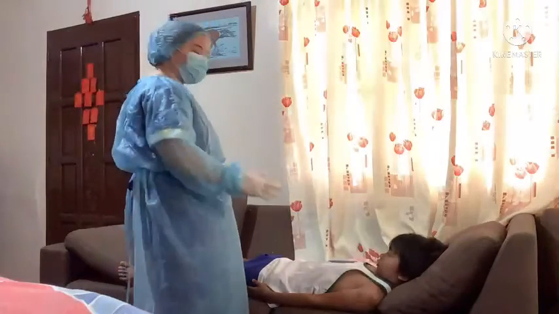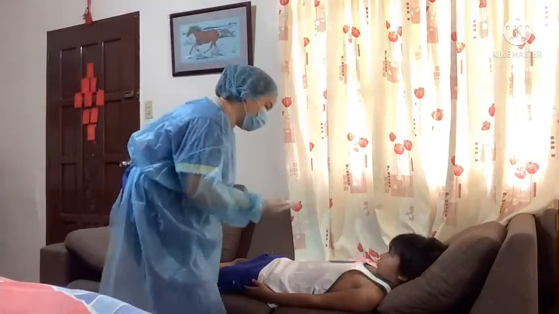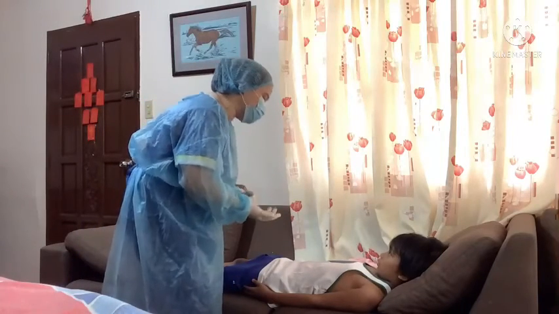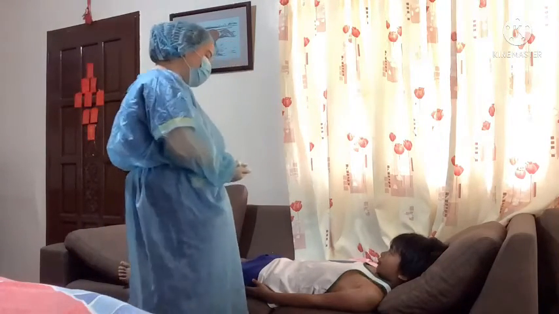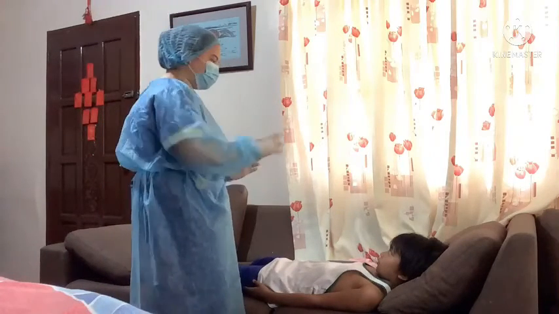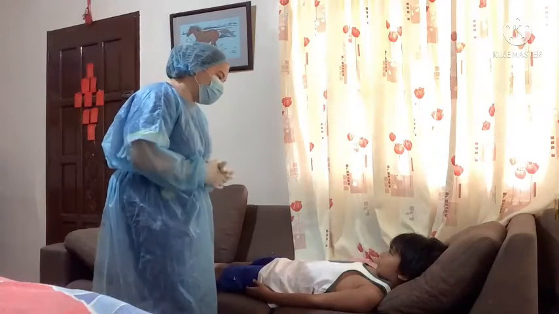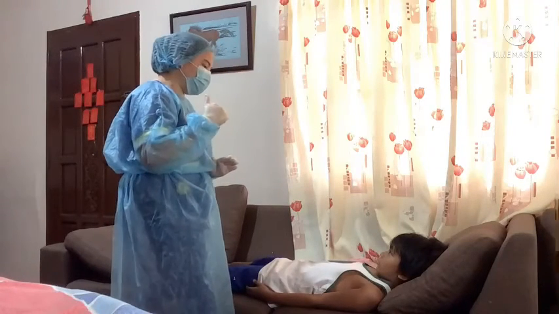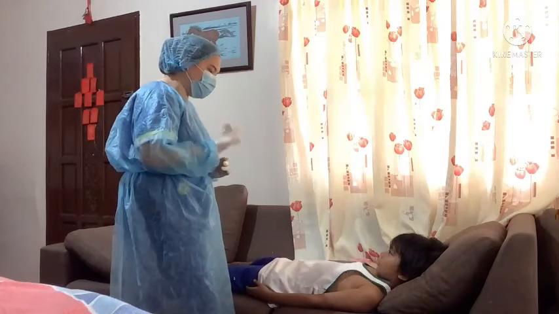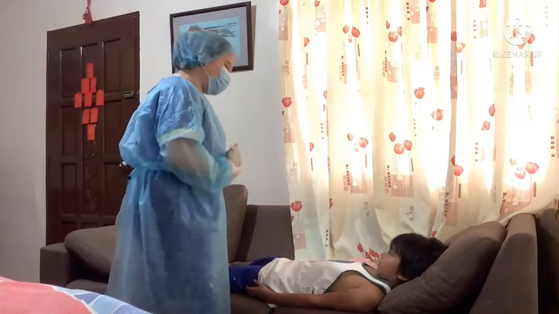And then ask po natin if patient ba is comfortable. So sir, are you comfortable with your position? Yes? Okay. So sir, thank you for your cooperation. Just press the button right there if you need anything. So pwede niyo po akong tawagan po sa nurse station if may kailangan po kayong assistance. Okay po?